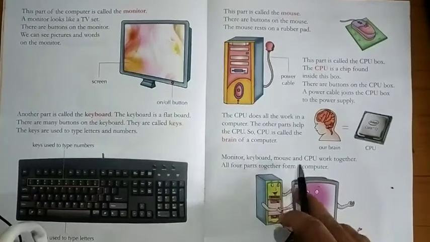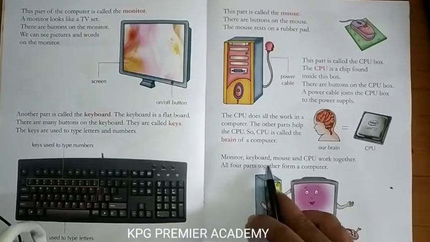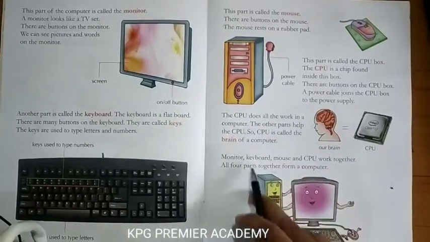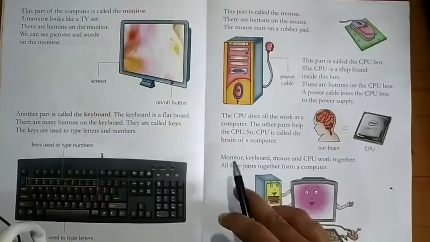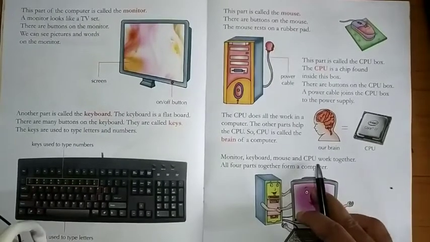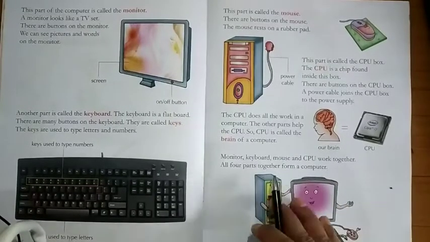Monitor, keyboard, mouse and CPU work together. All four parts together form a computer. So what are the four parts of a computer? The four parts of a computer are monitor, keyboard, mouse and CPU. Okay? They work together. All the four parts together form a computer.